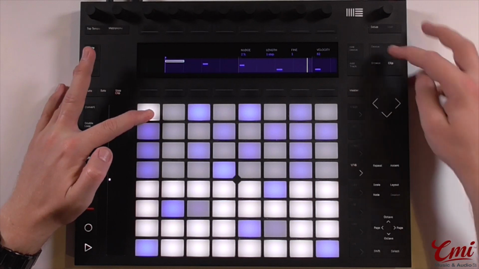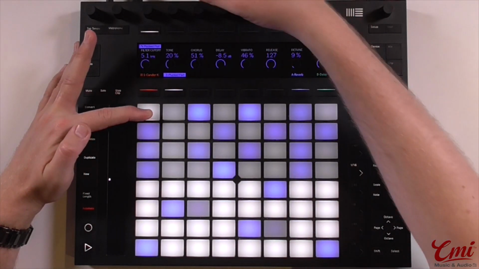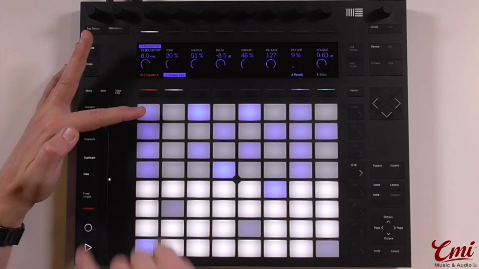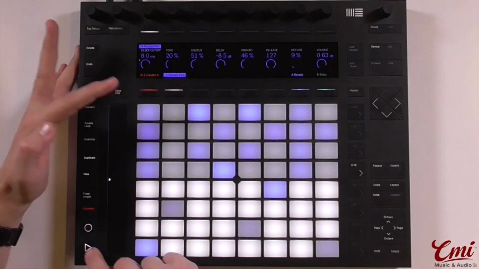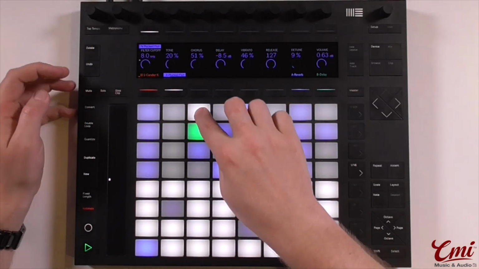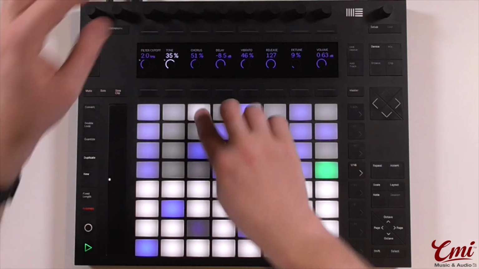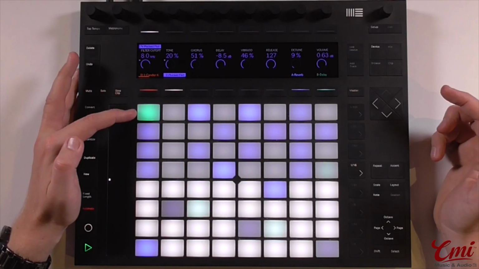If we hold a note and then select device, this is where we're able to apply step automation. Hit the automate button. You'll notice the little square there indicates that we have automation applied to just these notes just here.